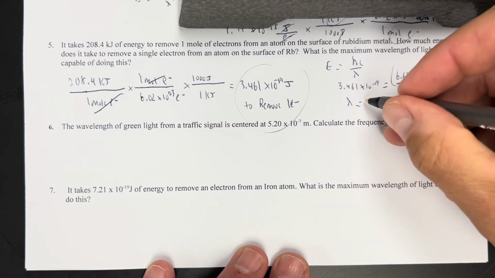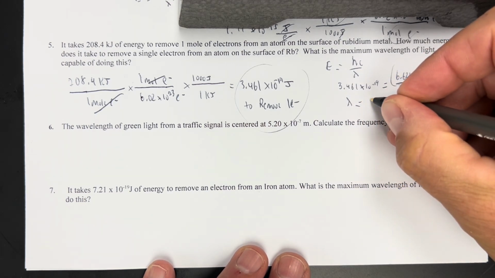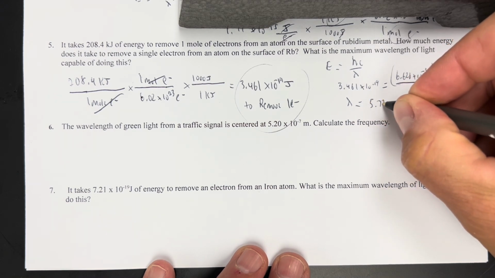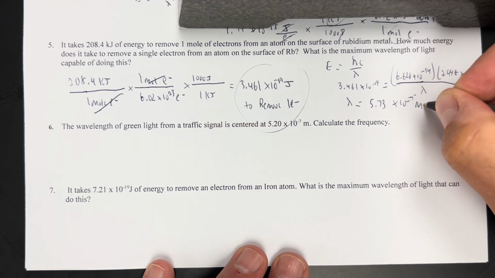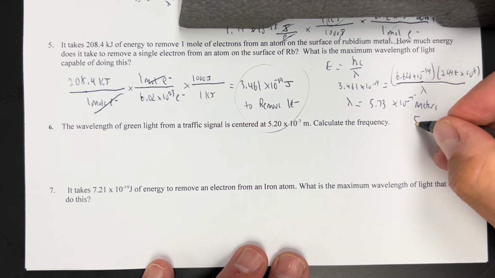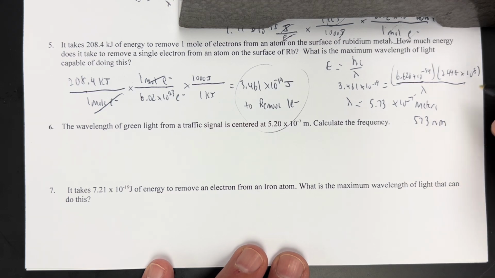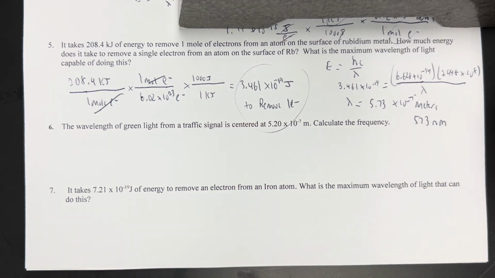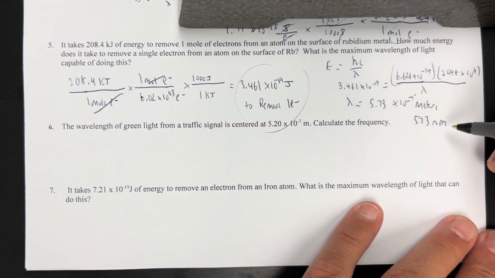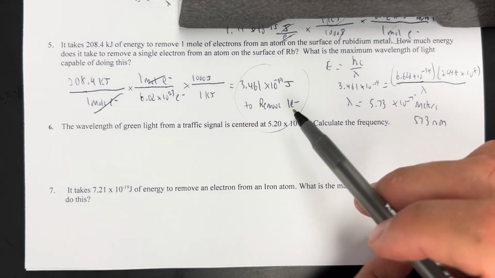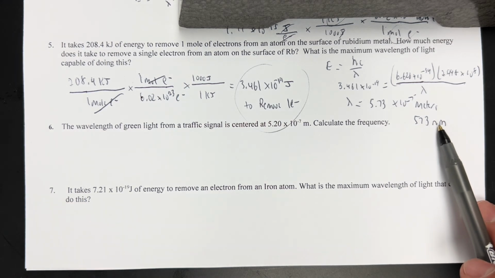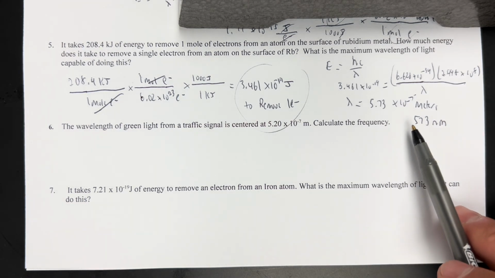Wavelength ends up being 5.73 times 10 to the negative 7th meters, which is actually 573 nanometers. If you look at a spectrum of light, that is yellow light. So anything with that wavelength and smaller would have enough energy to remove electrons from that rubidium. Anything with that wavelength and smaller, because smaller wavelengths have more energy. All right.